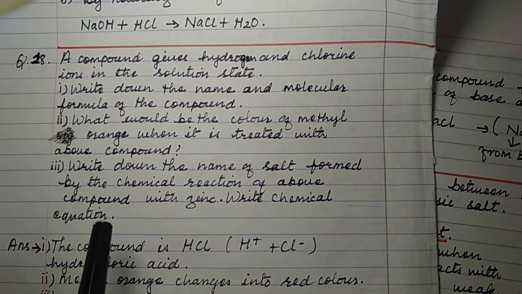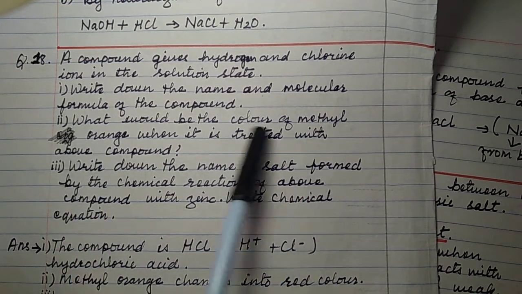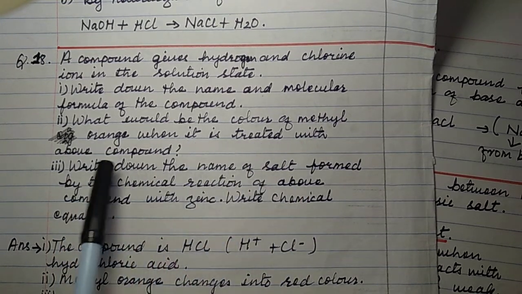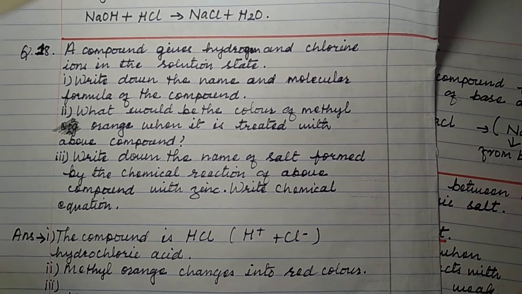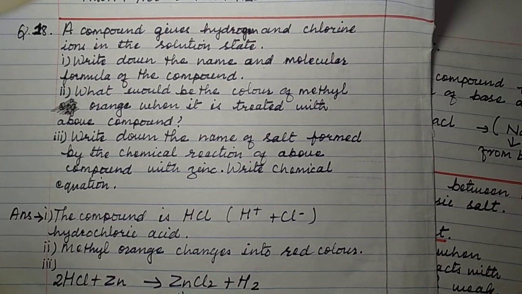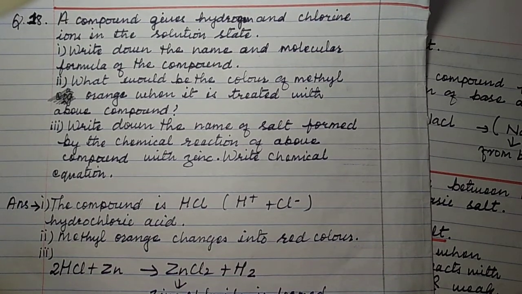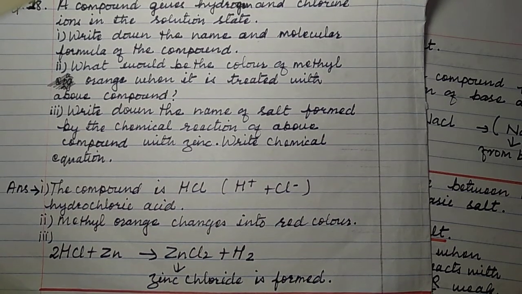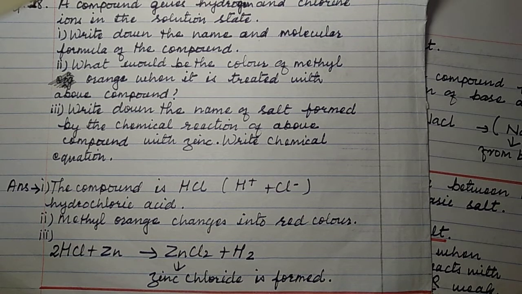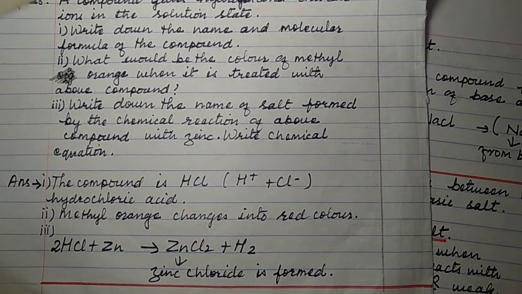Question number 2. What would be the color of methyl orange when it is treated with above compound? Methyl orange is treated with hydrochloric acid. Methyl orange is an indicator. When acid is added, it changes into red color. Light yellow color of methyl orange changes into red color.